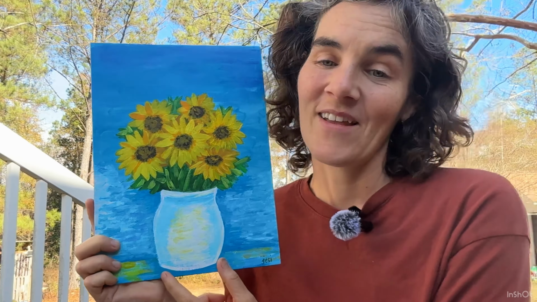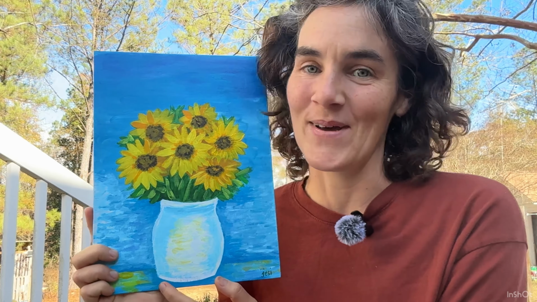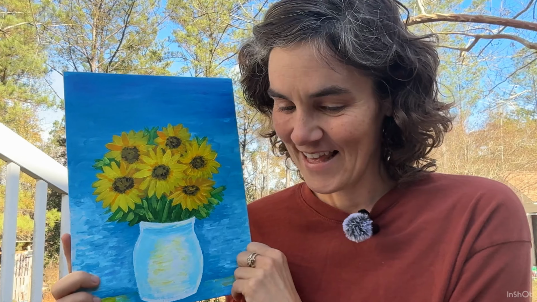These sunflowers are in a vase. A crooked little vase, but a vase. And this vase is sitting on a pretend table. So these are all flowers.